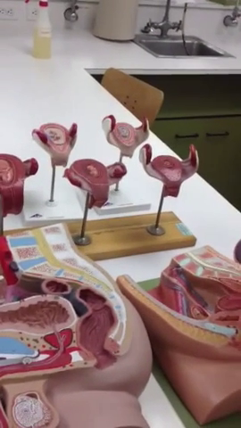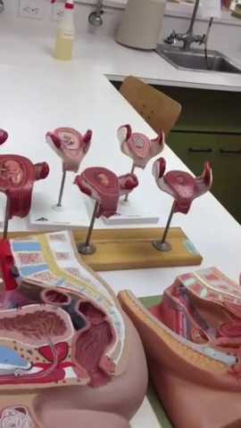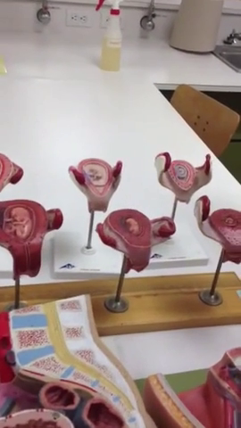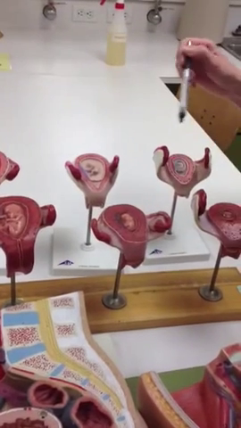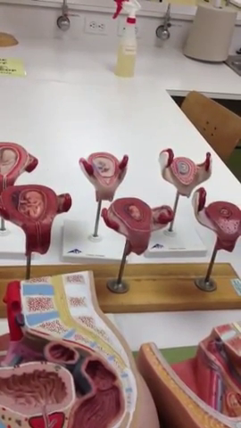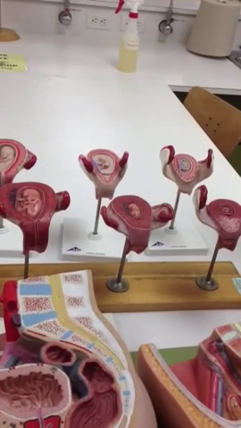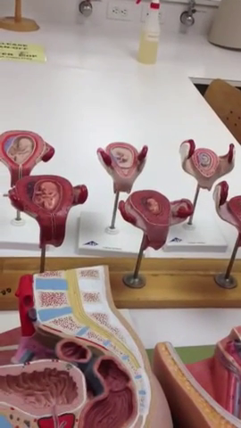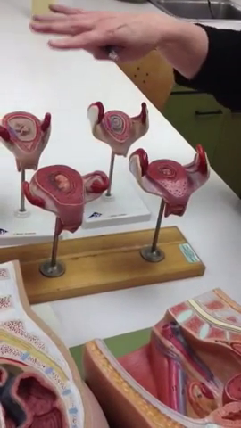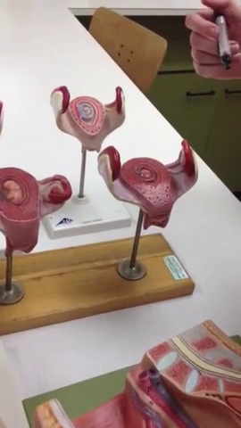Alright, so this is the reproductive and fetal development model tour, and we're going to start with the fetal development. In the fetal development, these are probably going to be the 6 models that will be used. They're very similar, just some color variations, and this one is very particular because it has one of the structures that is on none of the other models, so we'll make sure that we point that out.